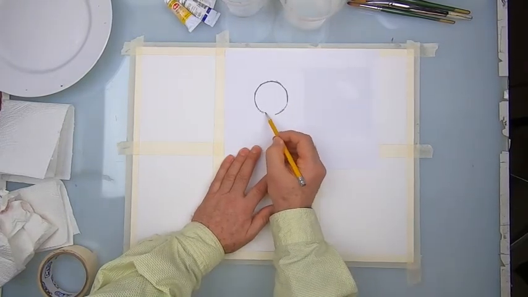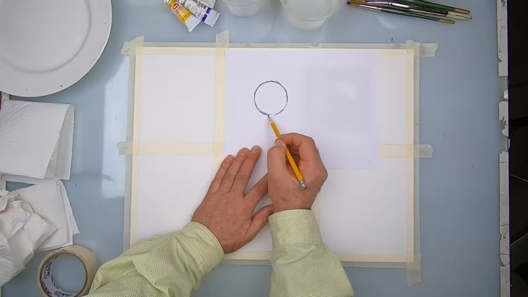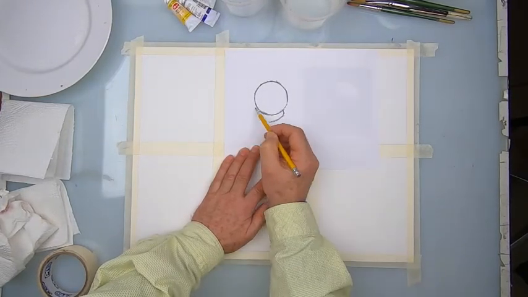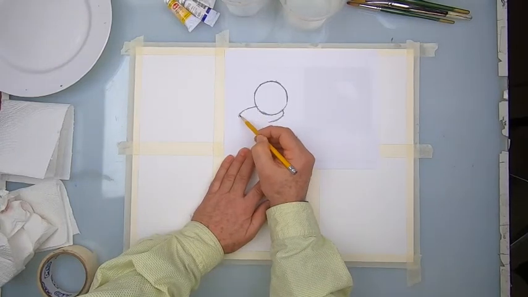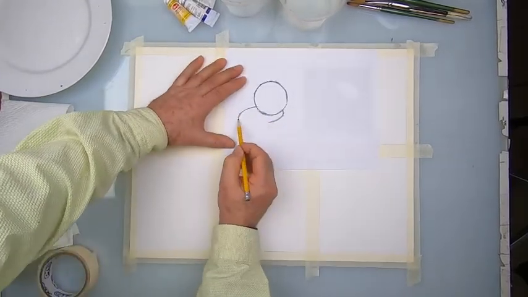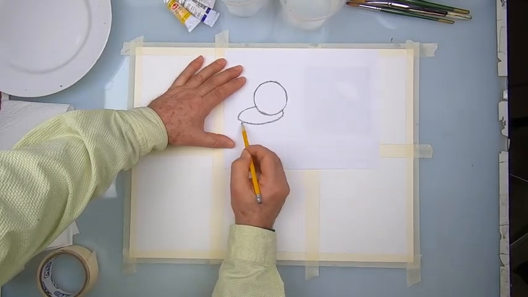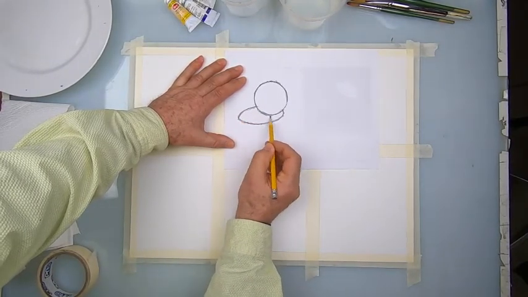Okay, and then I'm going to turn this template over, retrace it, and it should transfer a nice light line so we can follow it in our image development. Okay, so here we go. All right.